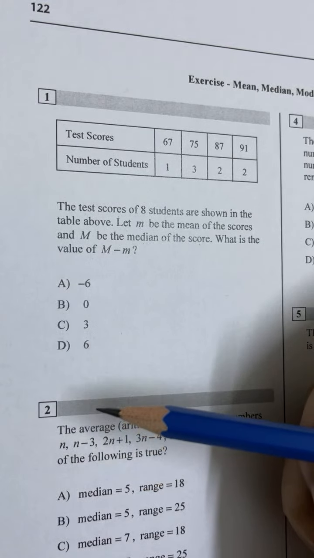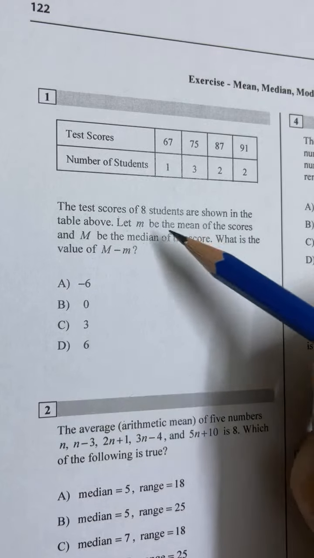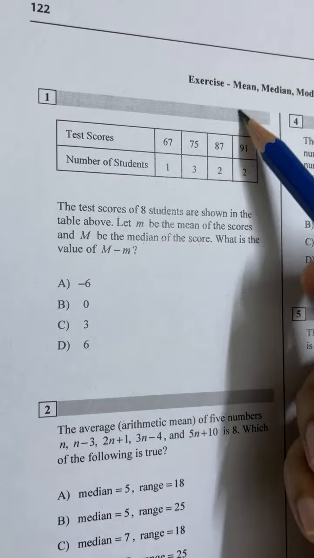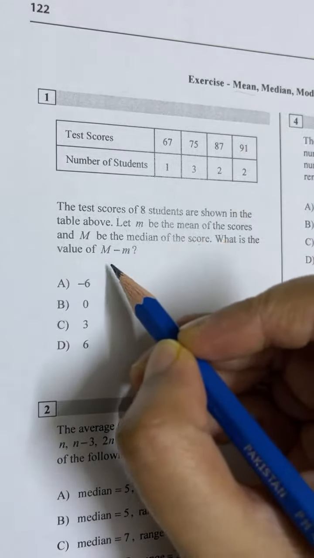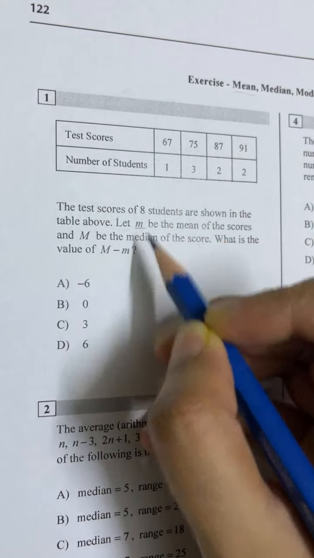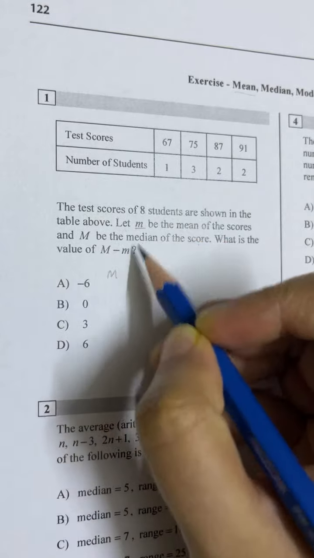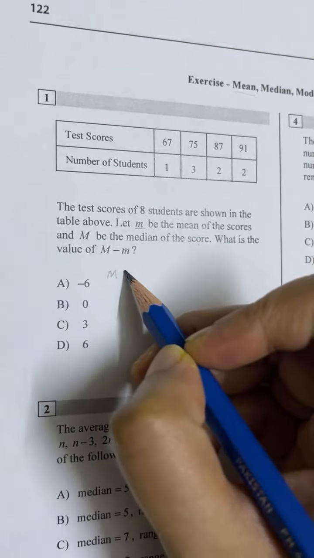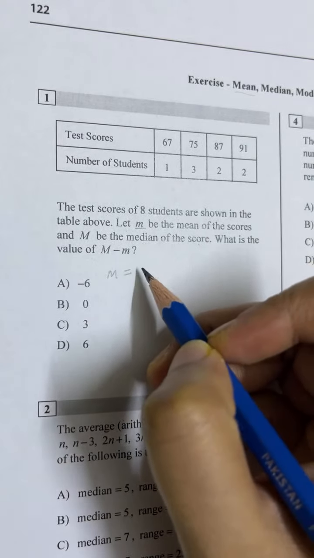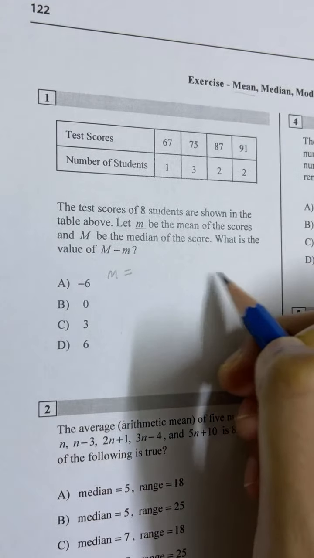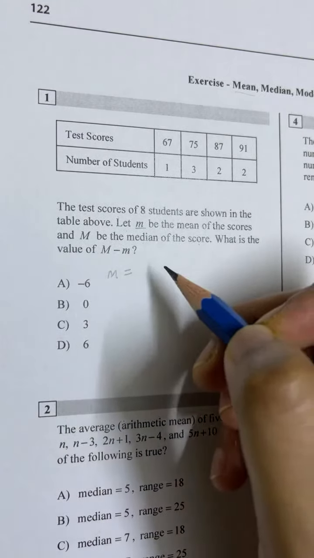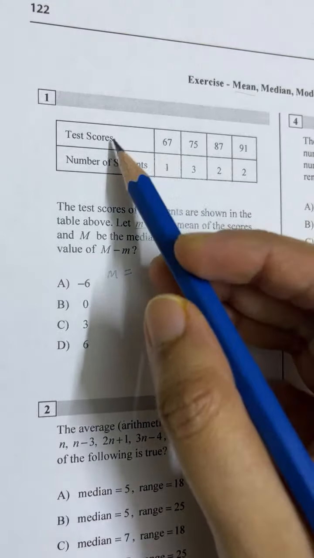So for the right answer, we have to solve for the mean first and then the median. What do we mean by the mean? It's denoted by small m. Mean is also called the average. How do we find the average? We write down the sum of all the numbers divided by the total number, and that gives us the average of a number.